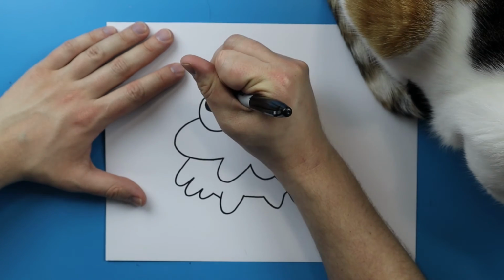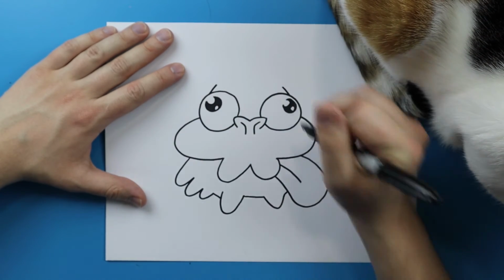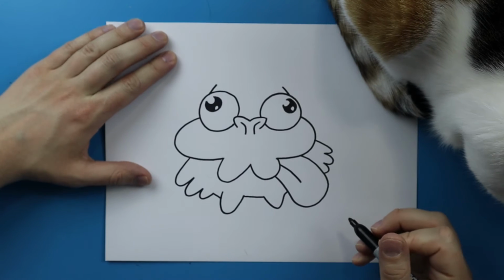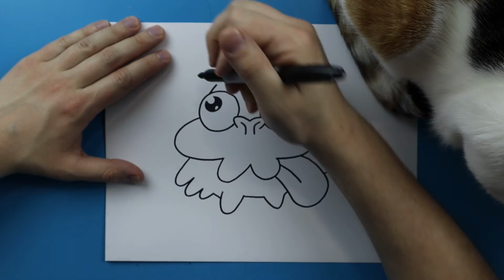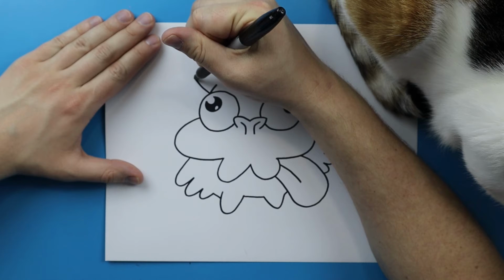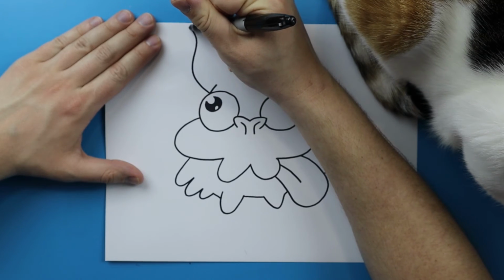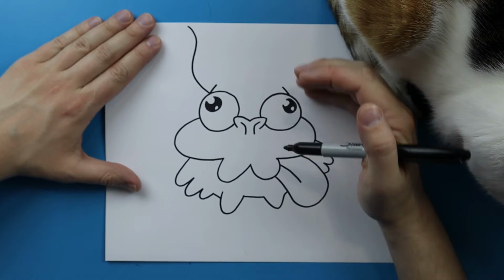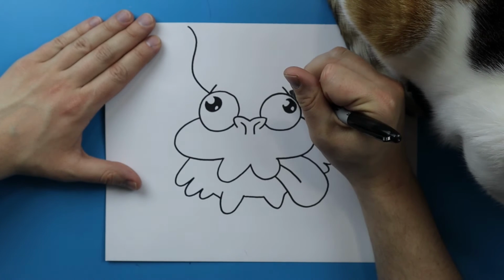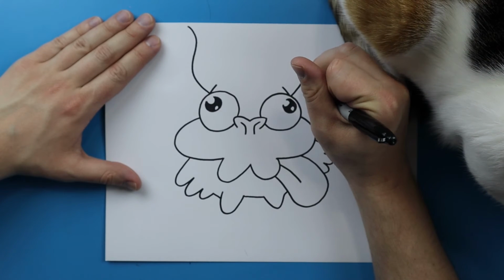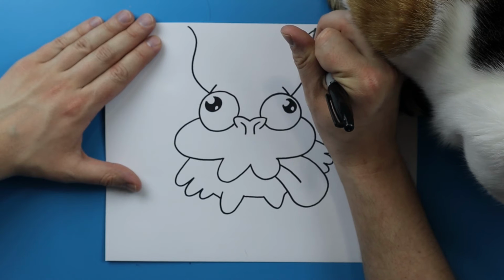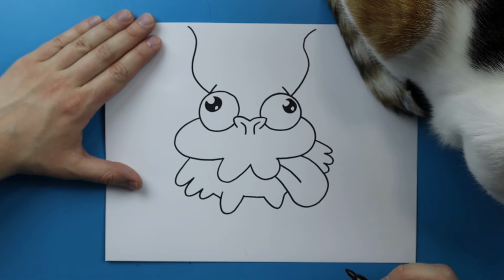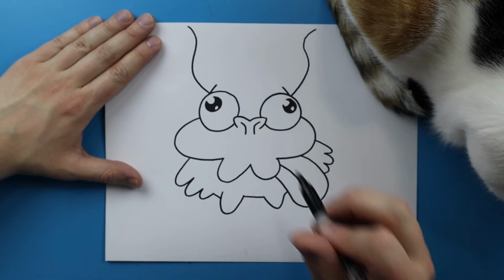Now, right above his eyes, we're going to make two little diagonal lines. And then for his horns, I'm going to start here, and I'm going to draw a line that just kind of curves up and out like this. And then same thing over here, start right by the eye and just draw a line that kind of curves out. It's going to go in and then out again.